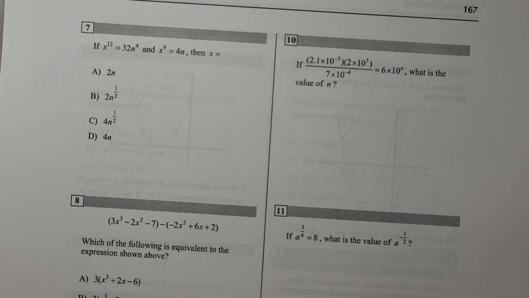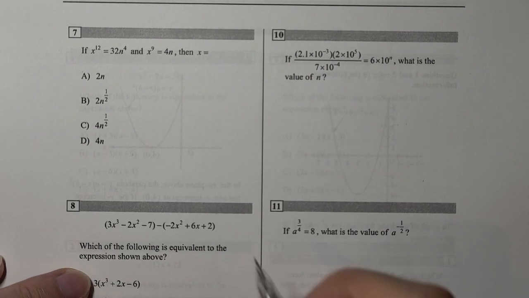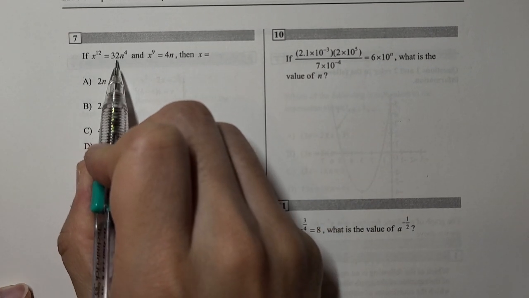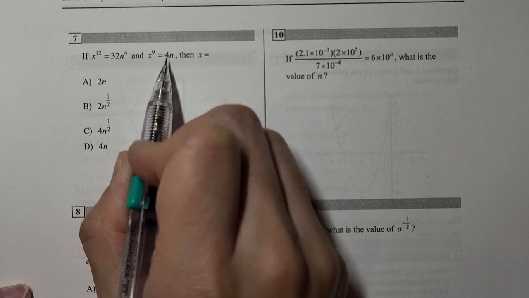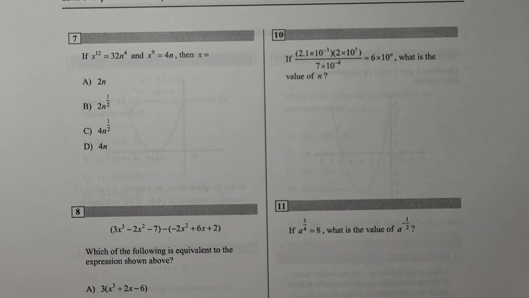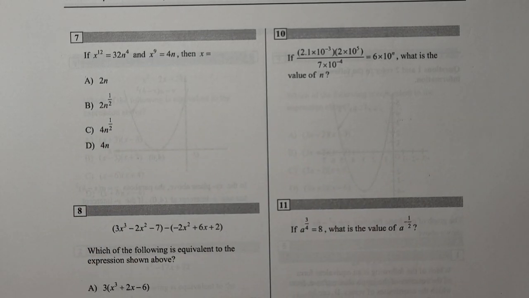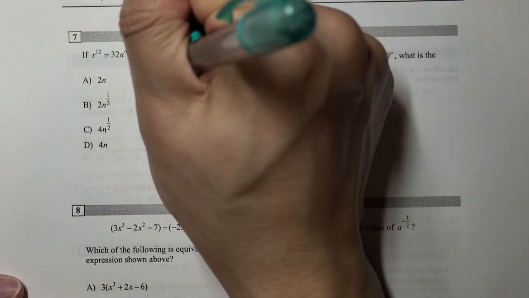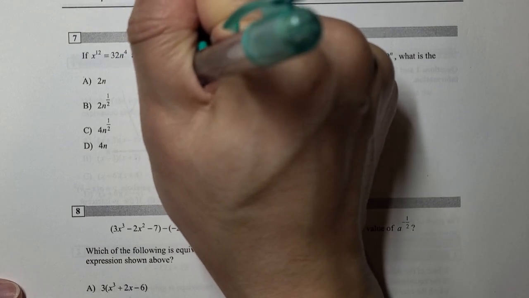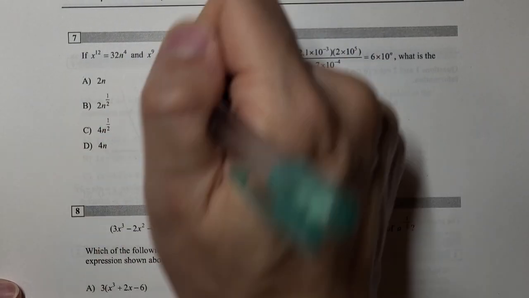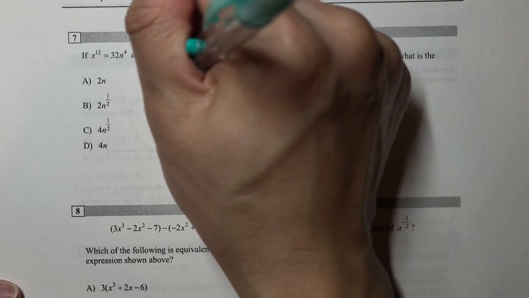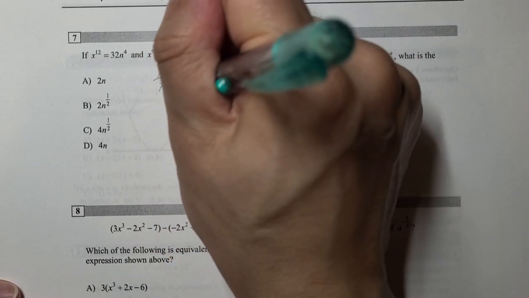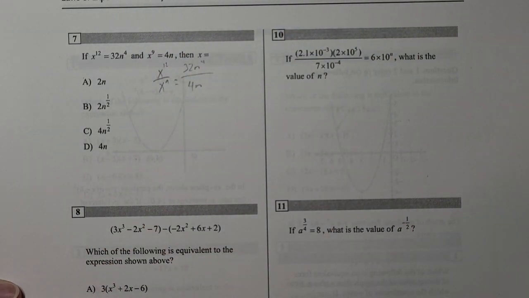Let me see if pencil works here so it doesn't bleed through to the back. If x to the 12th is 32n to the 4th, x to the 9 is 4n, then x is equal to what? So how can we solve this? We're solving for x. So what if I did x to the 12th over x to the 9th, where x to the 12th is 32n to the 4th, and x to the 9th is 4n. What if I did it like this?